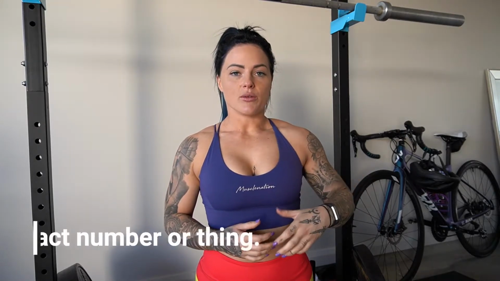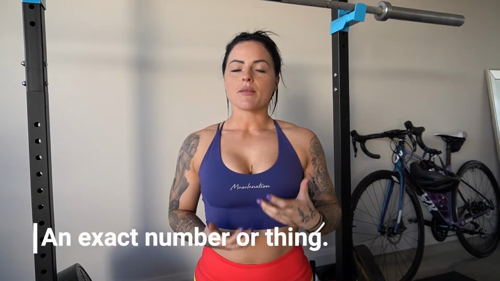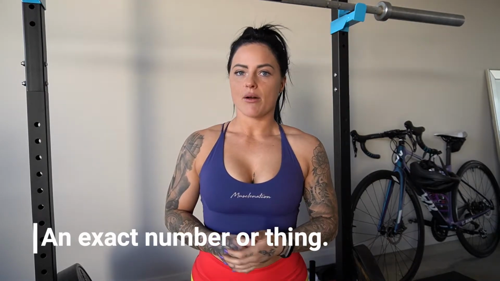They're not just generalized. For an example of this, not just to lose weight, because when we lose half a kilo, we've achieved that goal. So we want something specific. We want that exact number, that exact thing that we want, a very specific goal, so that we know once we've achieved that goal. So if your goal is to lose 5 kilos, it's a specific number. When the scales has gone down 5 kilos, that goal is achieved. So we want a very specific goal.